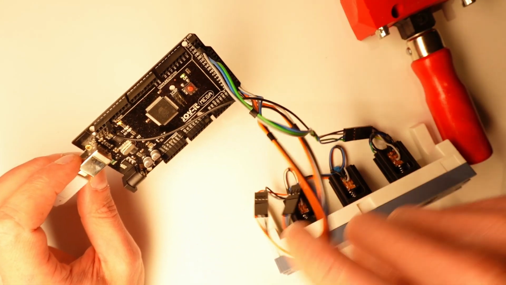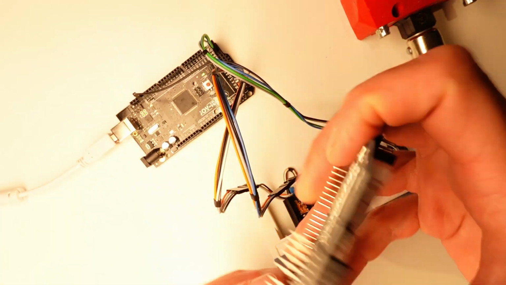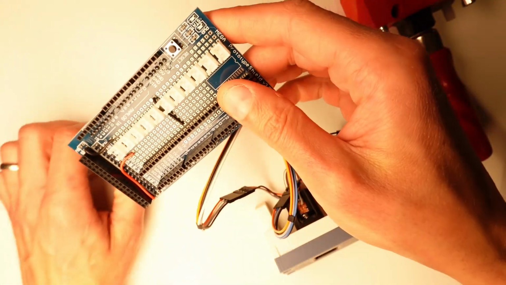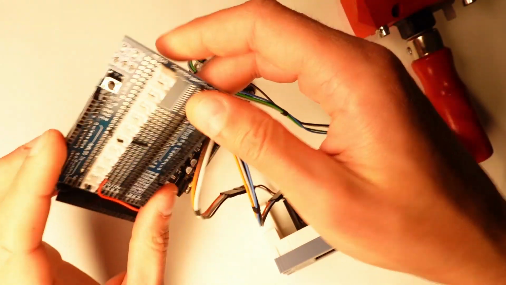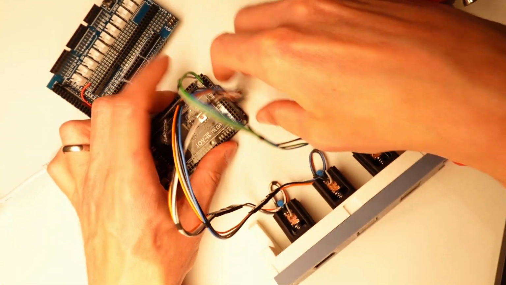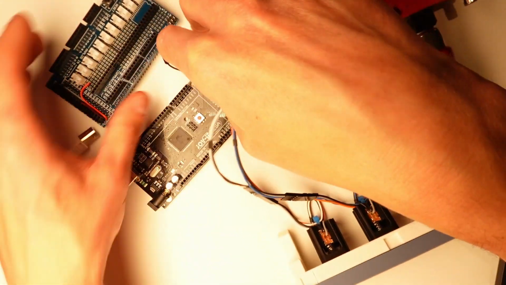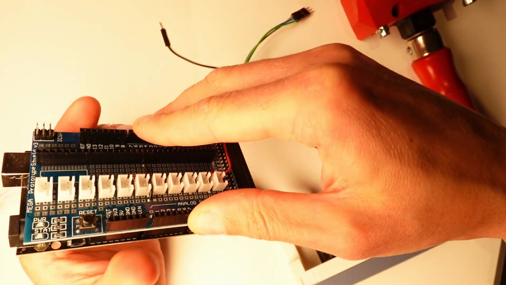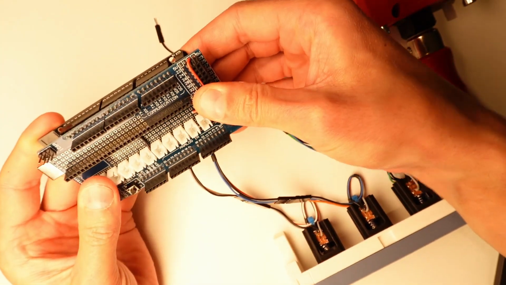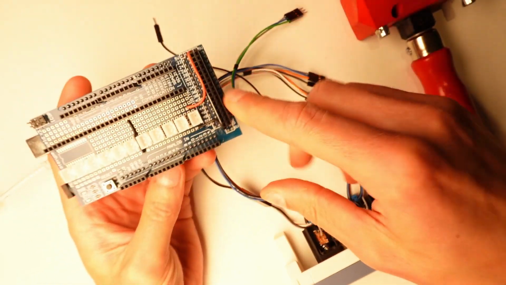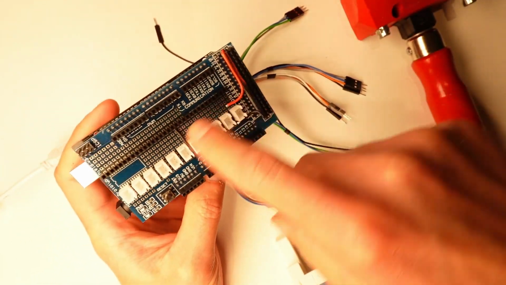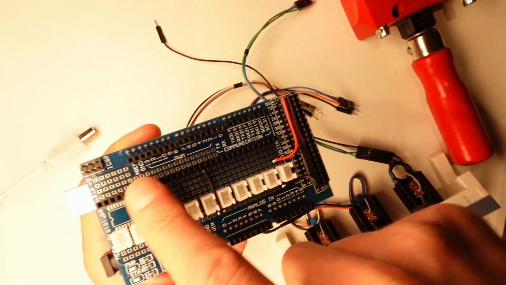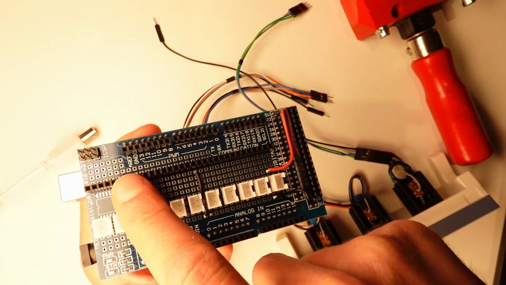We will fix this issue with a little prototype board we can mount on top of our Arduino board. And on this board, I soldered one line. These are all ground pins.